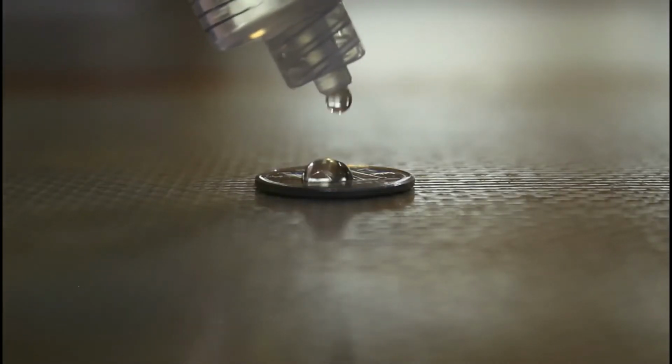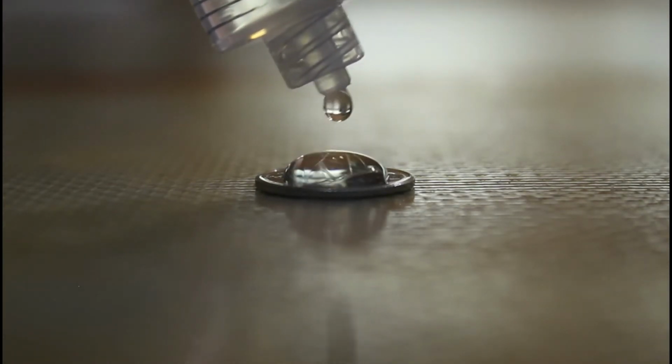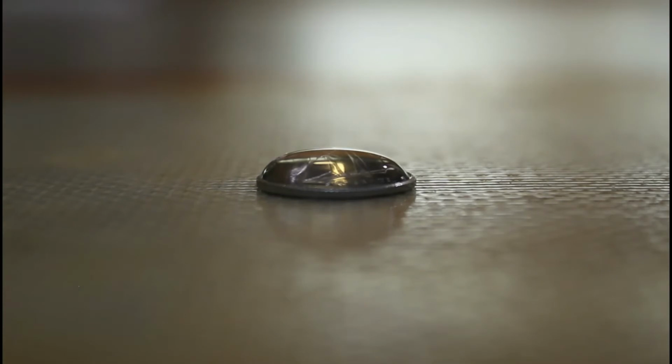Here, I have a coin, and you can see that as I add drops of water to the coin, the bubble gets bigger and bigger until it looks like it might explode. This is because of the attraction between the water molecules, creating surface tension.